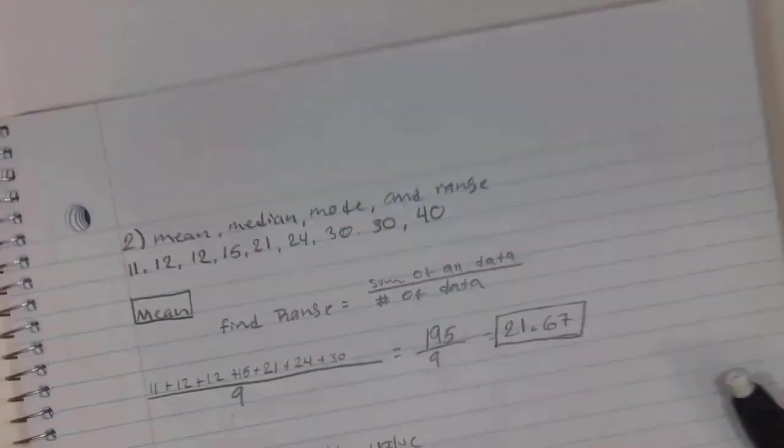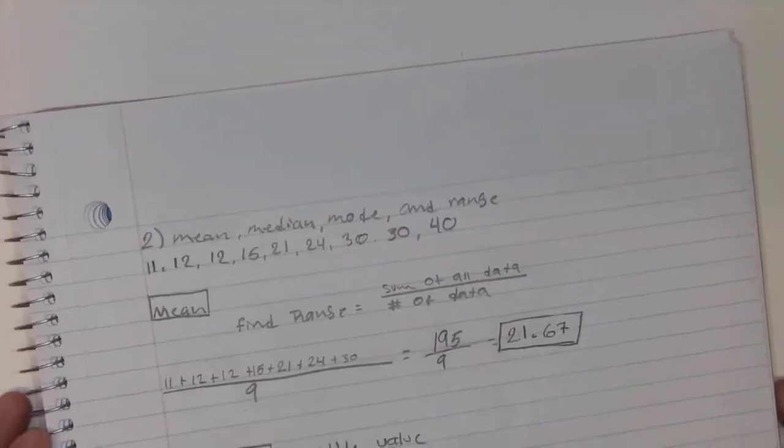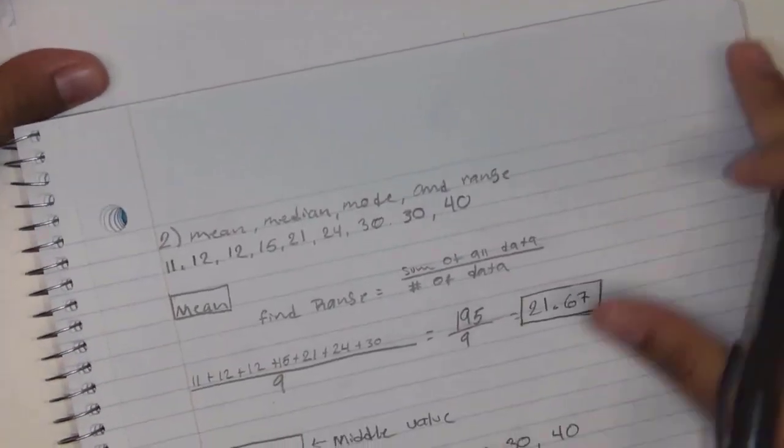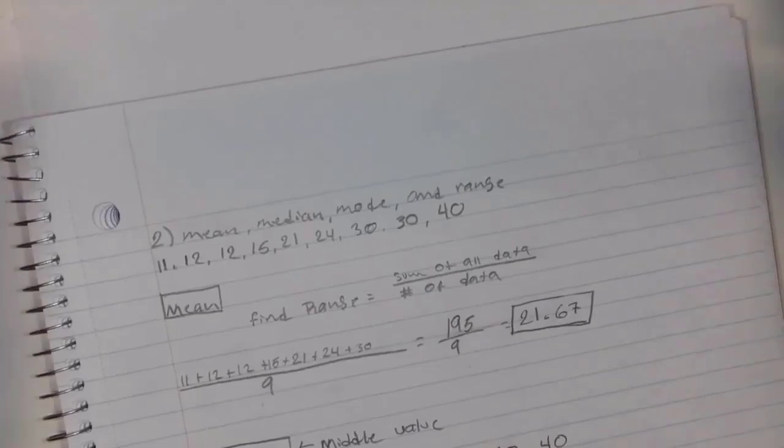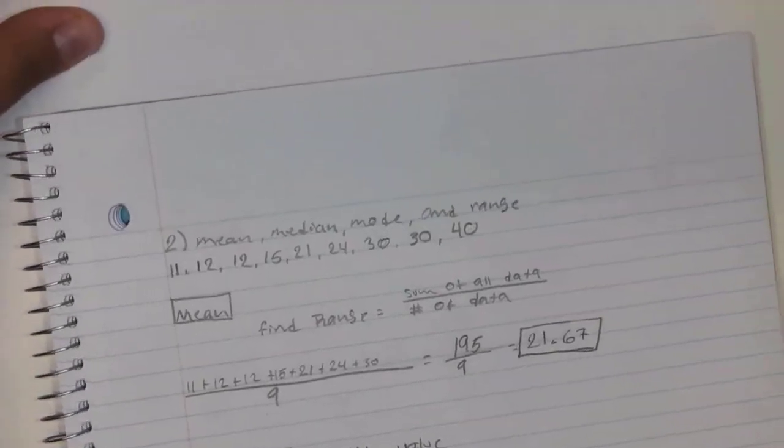Okay, so number 2, we're going to need to find mean, median, and mode from this set of data. Make sure you explain how you found them and show us the steps. Okay, for number 2, can you speak a little bit louder? Okay, you guys need to stop talking so we can hear.